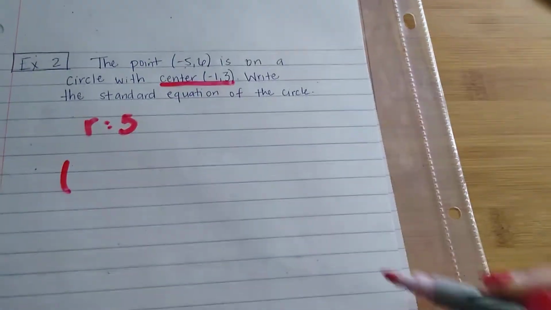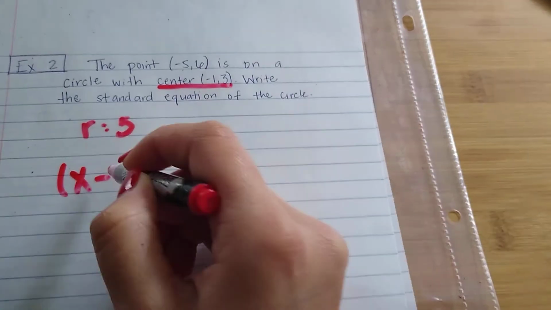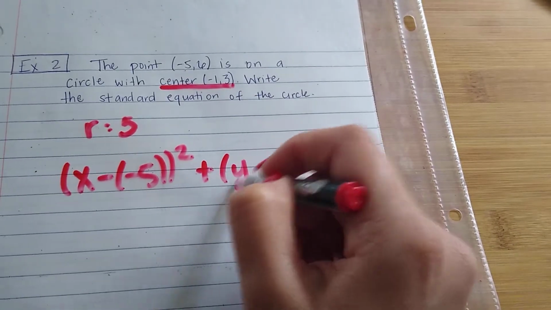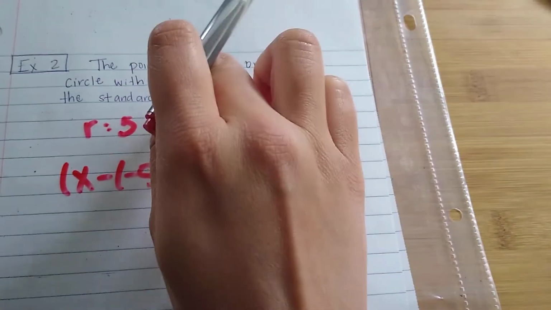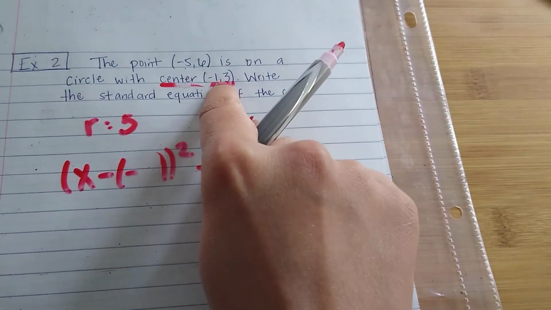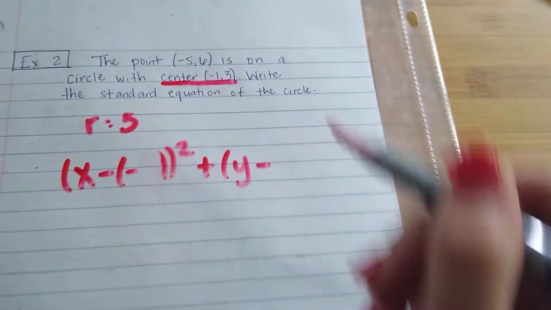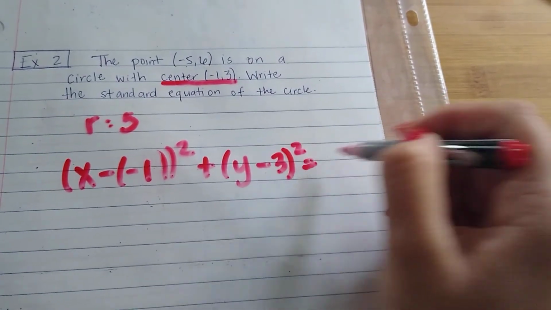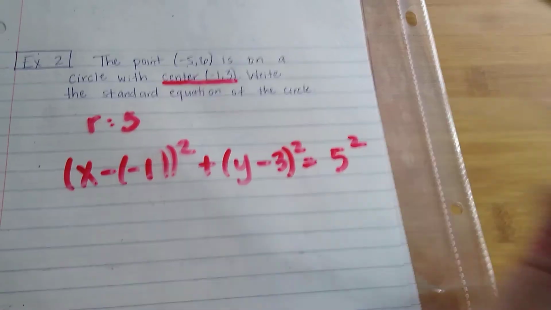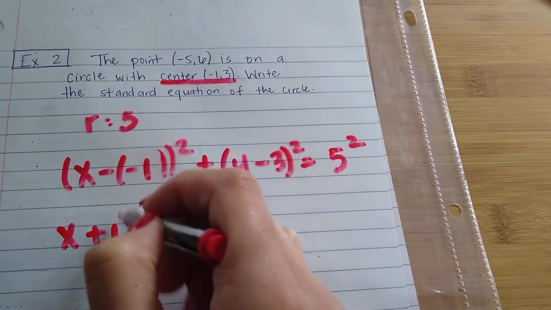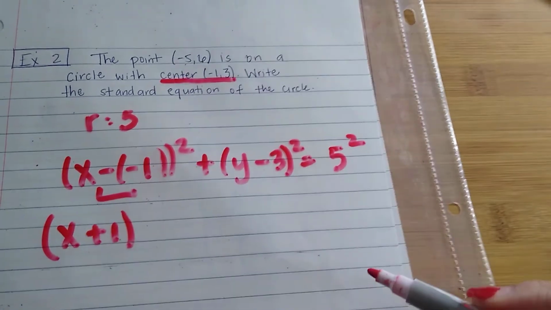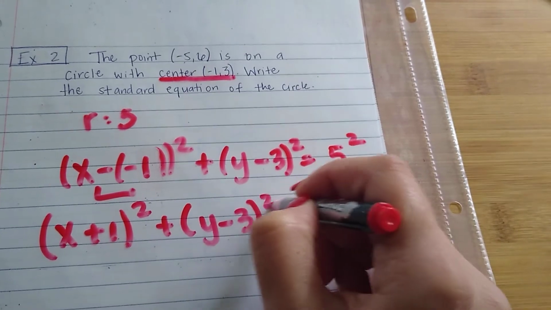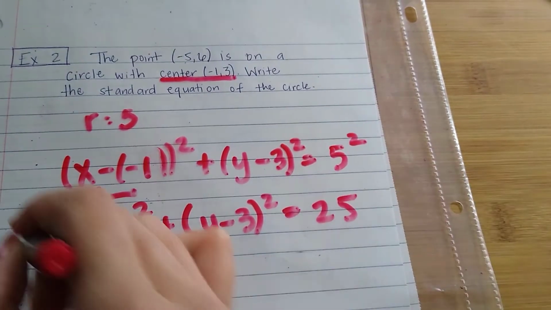So x minus -5 squared plus y minus, not this, I'm sorry, I should have used the center. See, be very careful to use the correct coordinate. x minus -1, plus y minus 3 squared equals 5 squared. So now x plus 1, right? Remember, the two negatives make a positive. Plus y minus 3 squared equals 25.